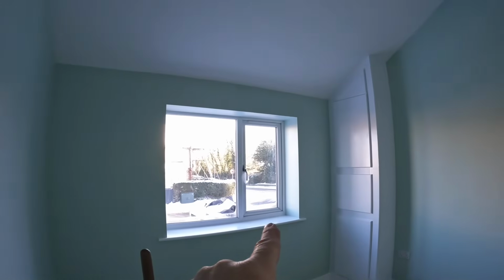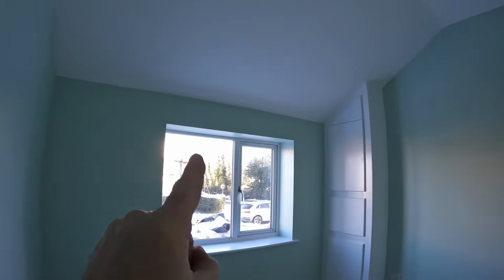Make sure everything around all your windows is sealed, anywhere there's a gap where you can lose air outside. When you get into it, it is so interesting, but you've got to be thinking about it right from day one, right when you start your foundations. Be thinking about your air test all the time.